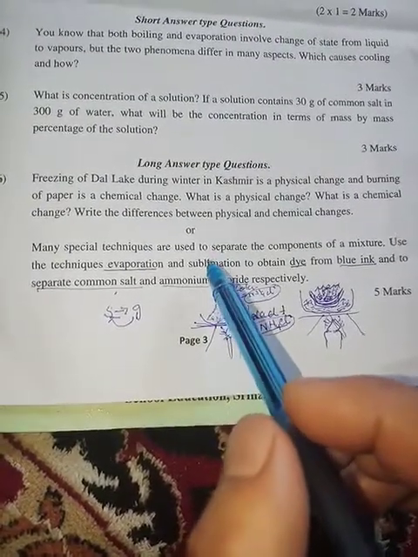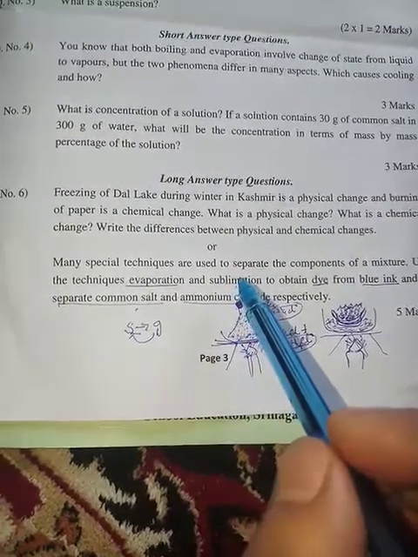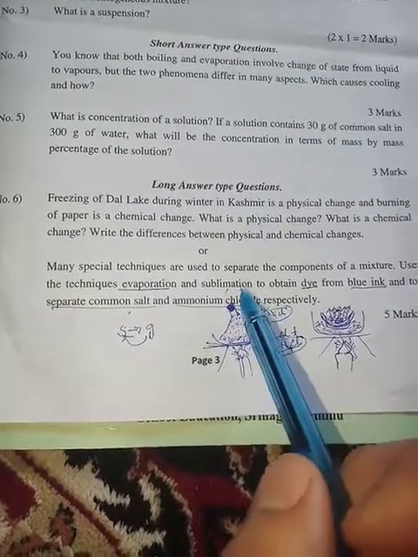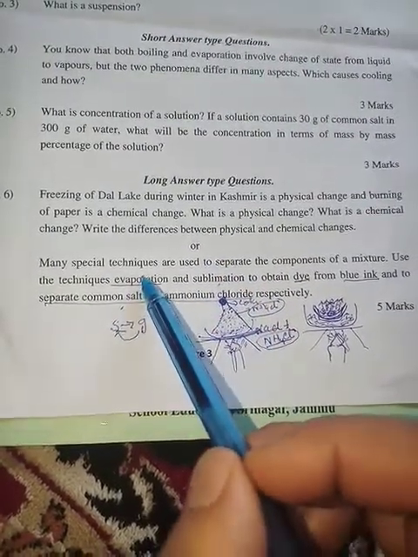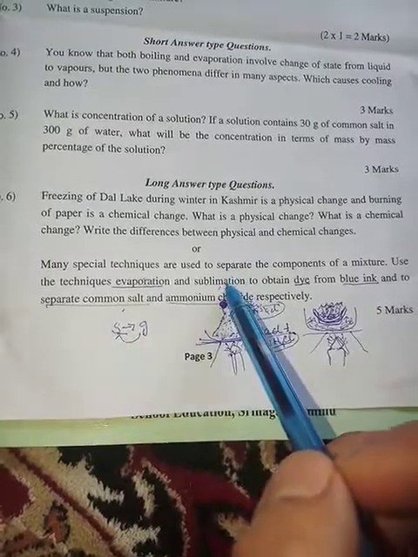This was one of the questions from last year's paper. So basically these are two questions, one is evaporation and another is sublimation.